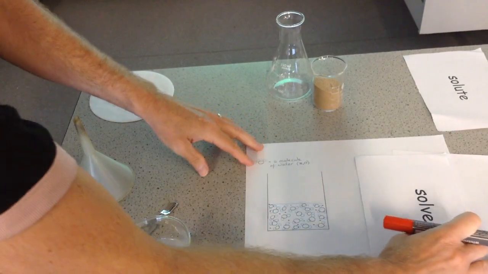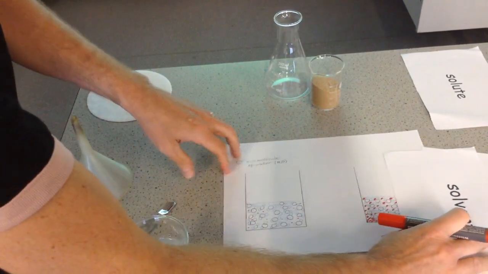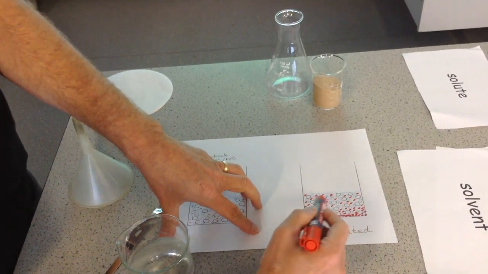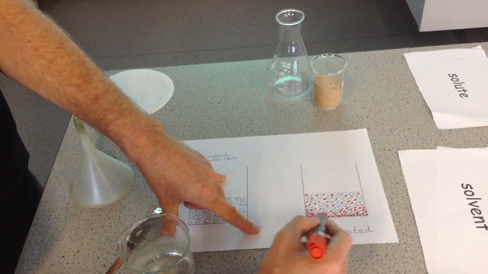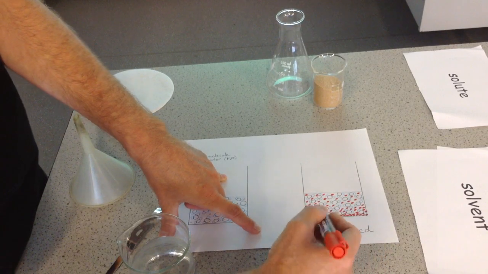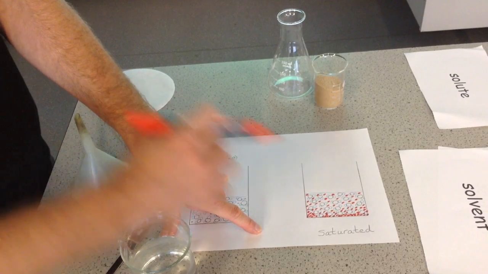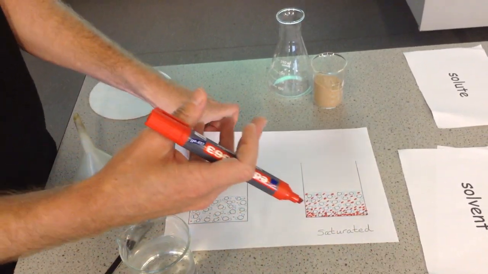But if I was to keep adding more and more salt, there would come a point where it can't hide anymore. All of the gaps are filled up, which would look a little bit more like this. The gaps are all full up, and these salt particles along the bottom cannot hide anymore, and they'll start to sit on the bottom of the beaker because they've run out of gaps between the waters. So this is what saturated means: full up, too much salt.